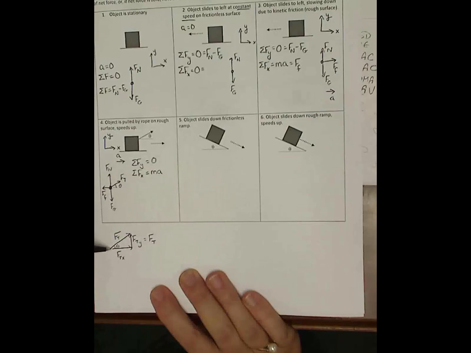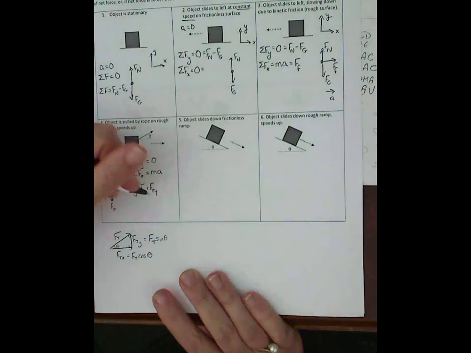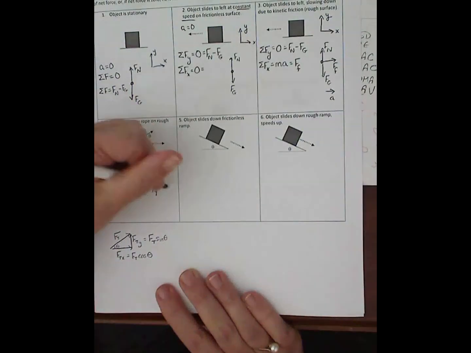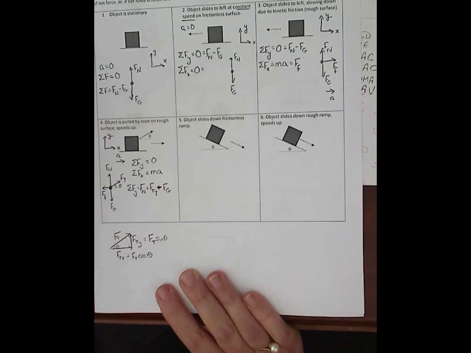Just do trig like we did in chapter 4. This side is opposite to the angle, so that's going to be sine theta. This side is adjacent to the angle, so it's going to be cosine theta. So in my y direction, I've got normal force up, I've got Fty up, and I've got gravity down. And remember, gravity is always equal to m times g. So again, if we know the m, we can get the force.